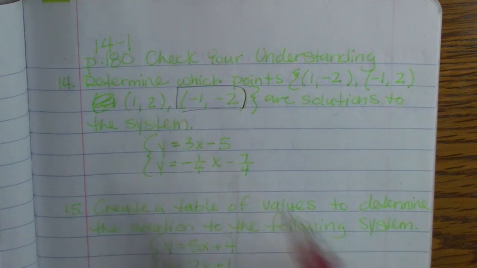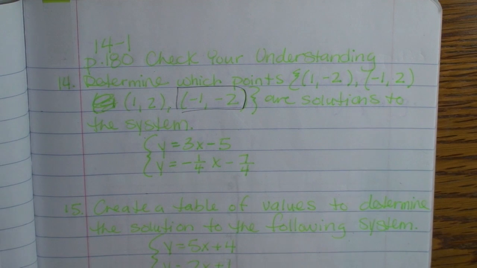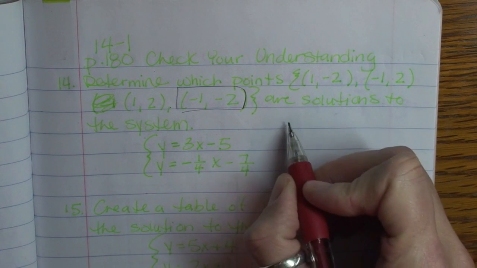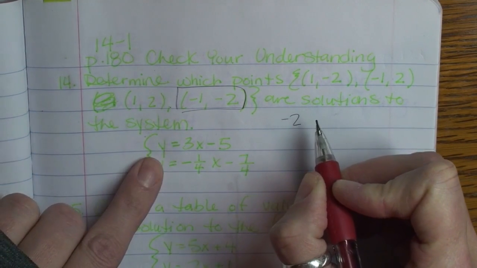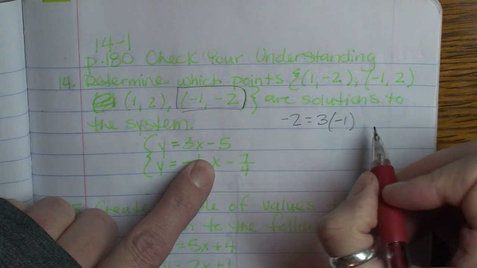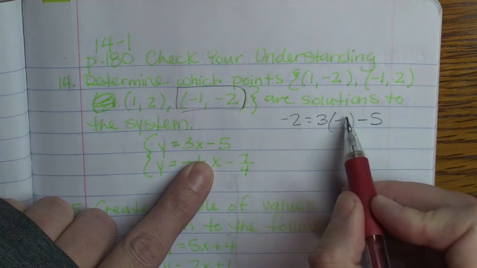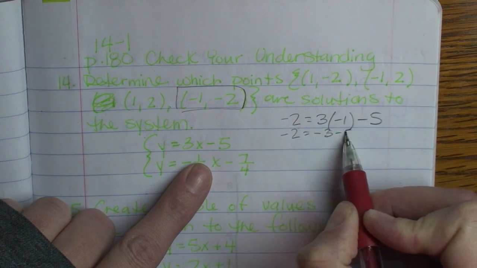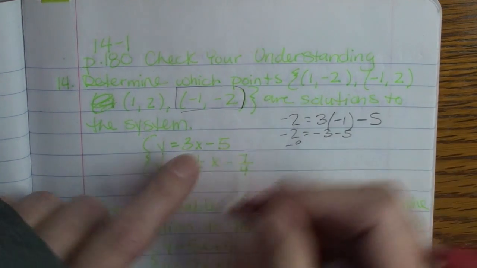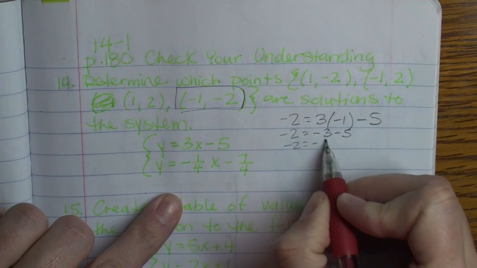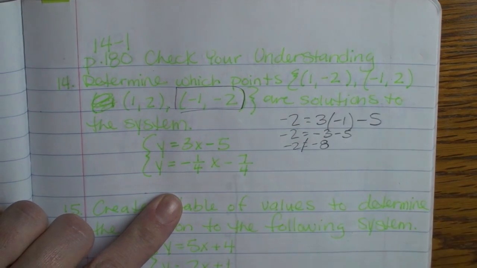Let me just start with this point here, (-1, -2). So -1 comes first, so that means it's the x value. So if I check this one, where -2 being y equals 3 times -1 being x minus 5, this whole thing should equal -2. So 3 times -1 is -3, minus 5, that means -2 equals -8, and that is not true. So that means this point cannot be true.